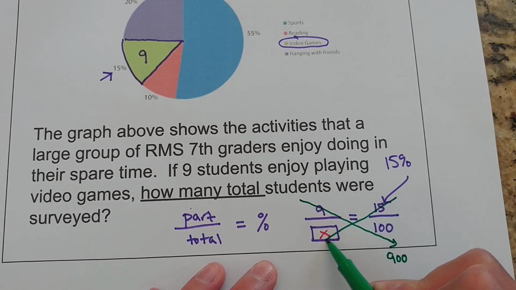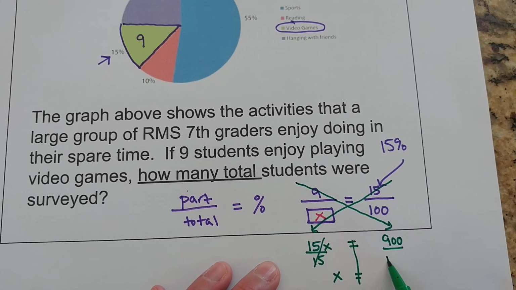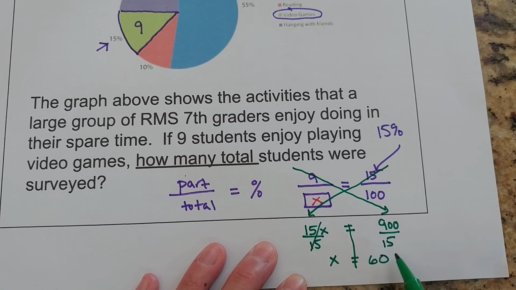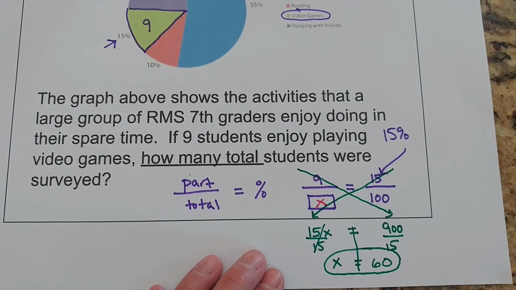And then I take 15 times x, 15x, I bring down the equal sign, and now I have a one-step equation. Now in order to solve this one-step equation, I would divide by 15 and divide the other side by 15 as well. And if I did that, I would get 60. 60 students represents 15% of the circle graph.